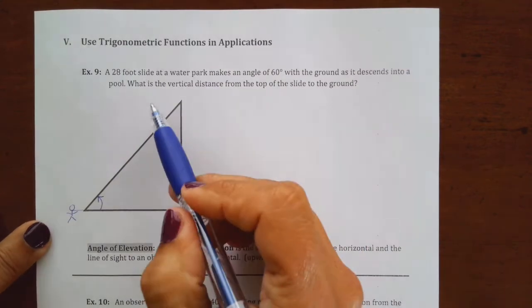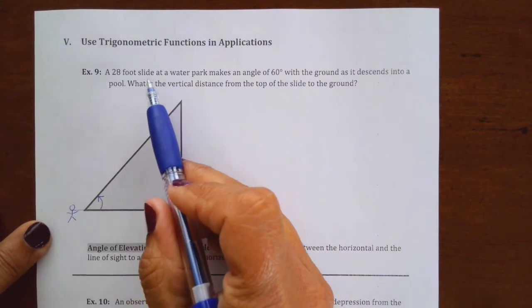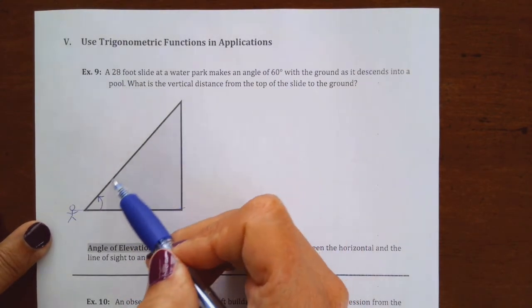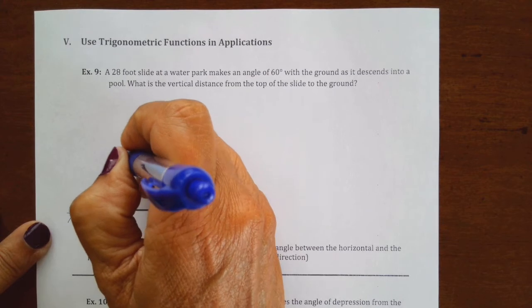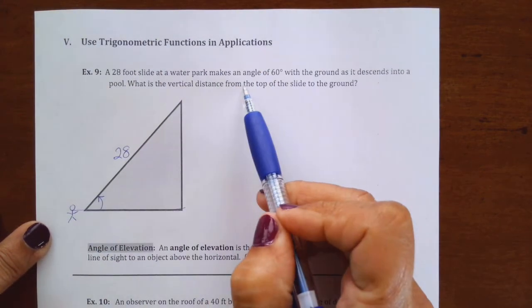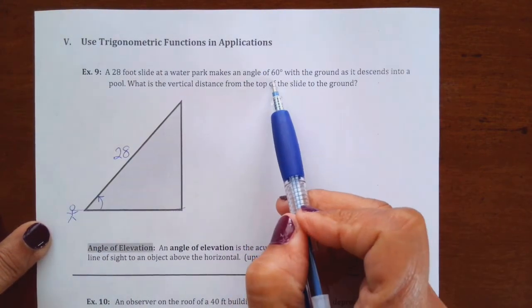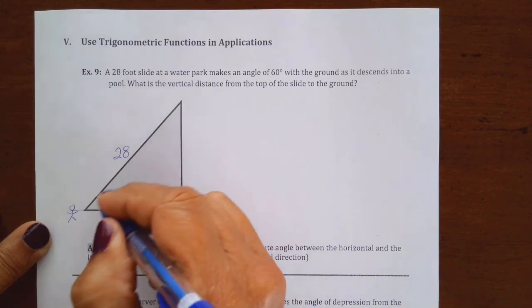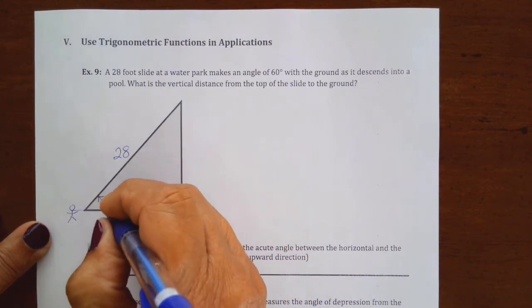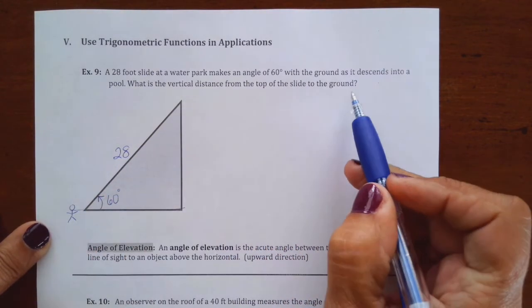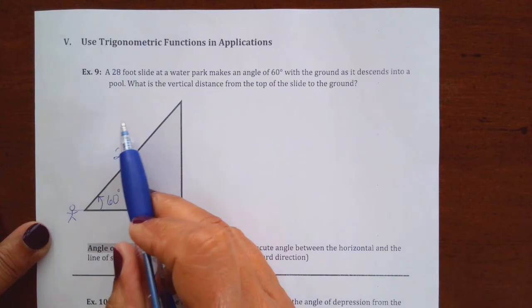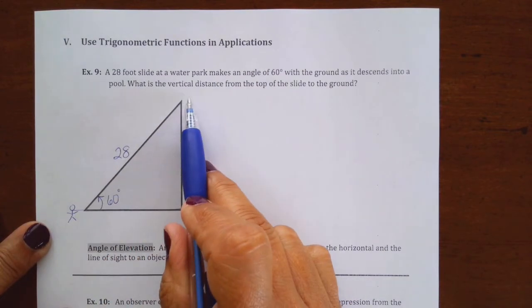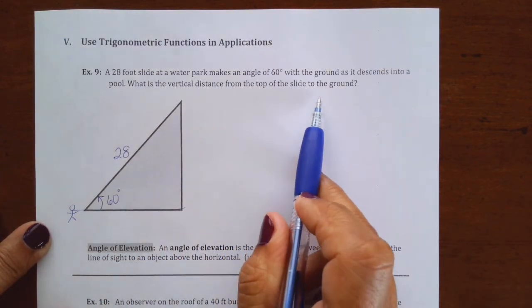All right, so if we look at this example, a 28-foot slide, so this is the slide, okay, 28 feet, at a water park makes an angle of 60 degrees with the ground. That would be this, right, with the ground. Here's the slide, and here's the angle it makes with the ground, as it descends into a pool. What is the vertical distance from the top of the slide to the ground?